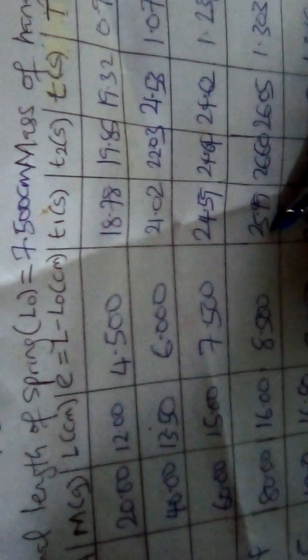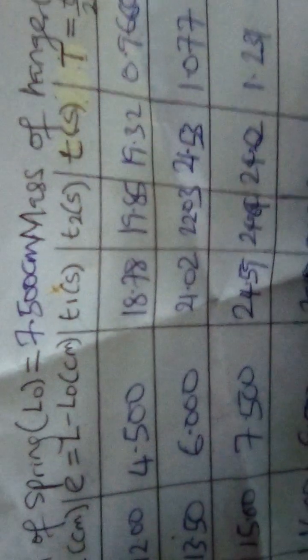Then we increased the mass to 80 grams. With the mass of 80 grams, the new length was 16 cm. The extension is the new length L minus the original length L0. L is 16, L0 is 7.5, and that gives us 8.500 cm. We subjected this 80 gram mass to 20 vertical oscillations and obtained 25.49 seconds. Repeated, we obtained 26.60 seconds.